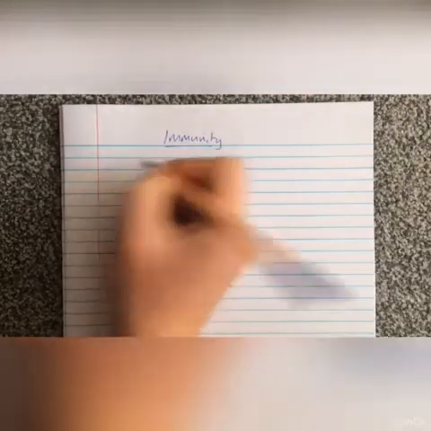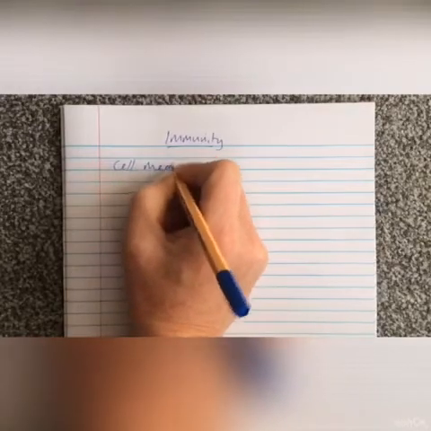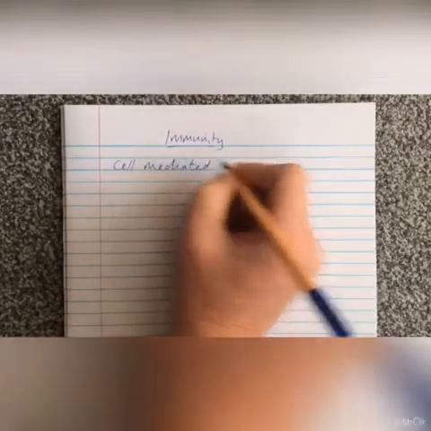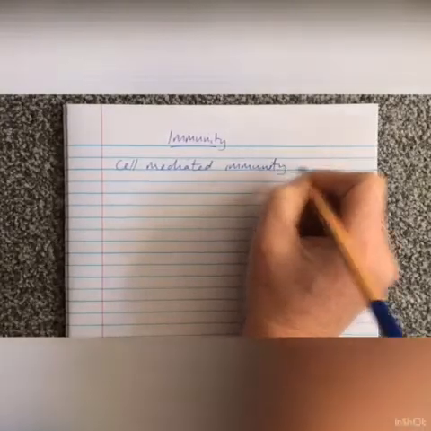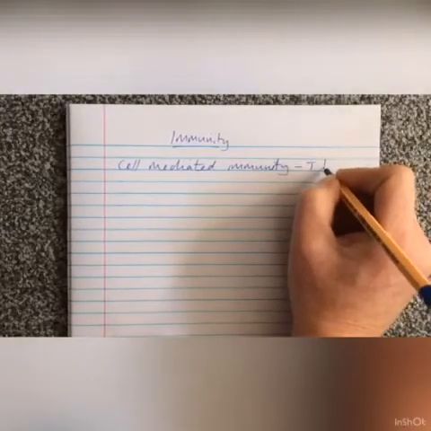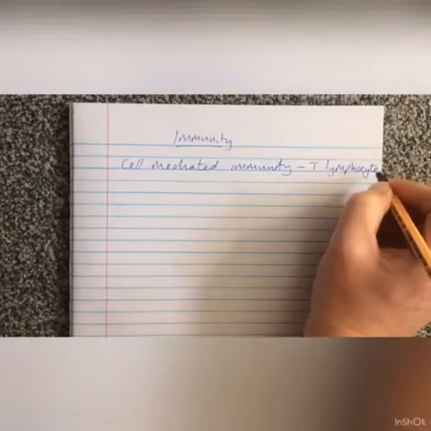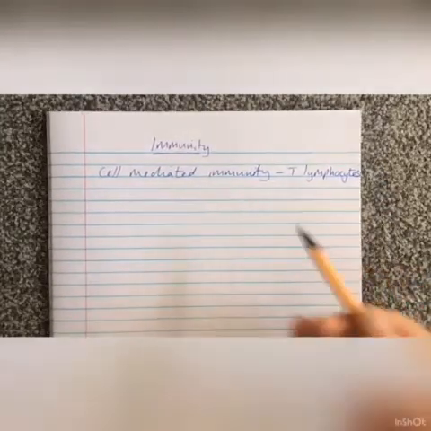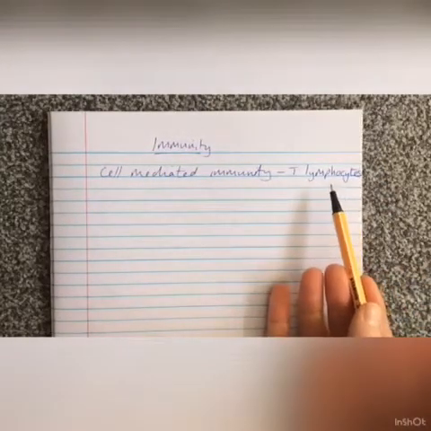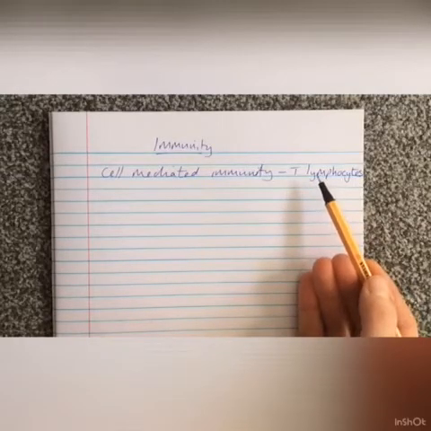the type of immunity we're going to talk about is what's called cell mediated immunity, which is essentially things called T lymphocytes. Okay, so sometimes they're called T cells, preferably called the lymphocytes. Cyte means cell, lymph, they hang out in the lymph.